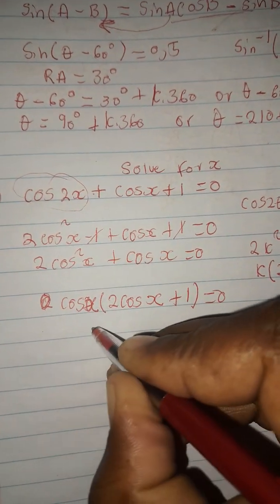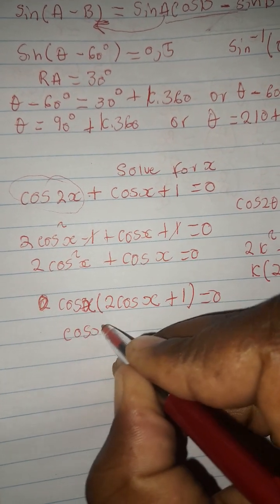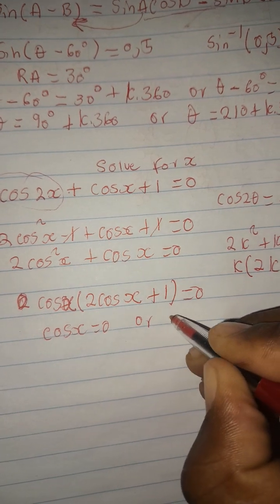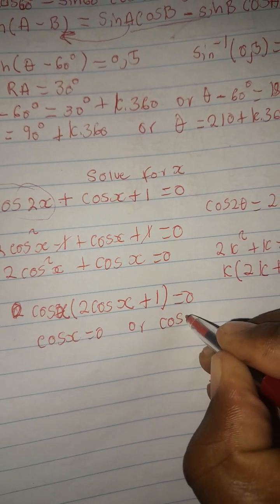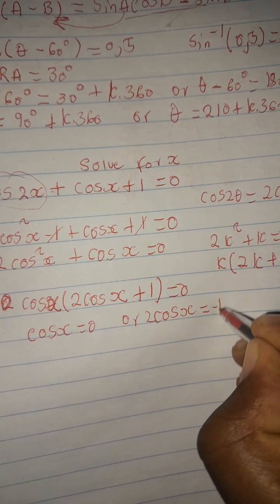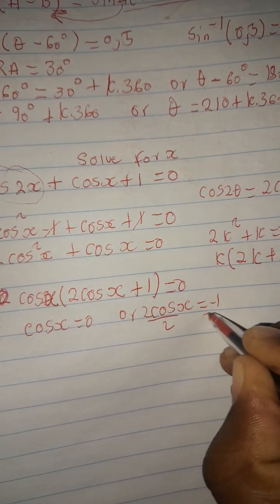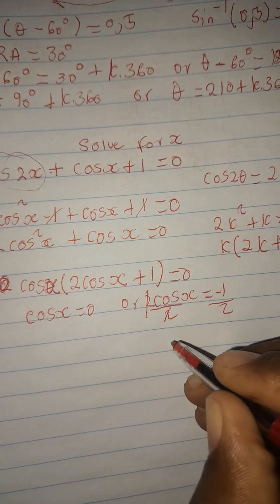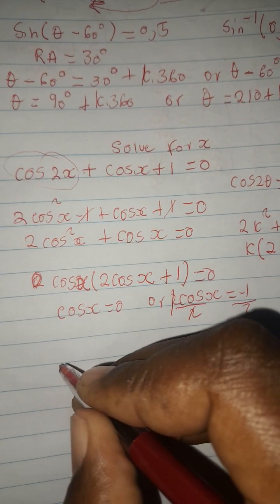Then we equate to 0. Cos x is equal to 0, or 2 cos x is equal to minus 1. Then we divide both sides by 2. We will then be left with cos x is equal to negative half.